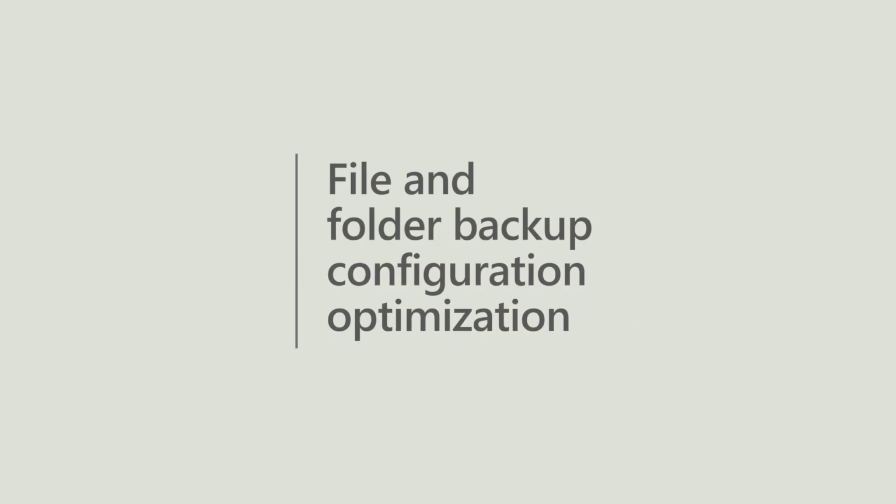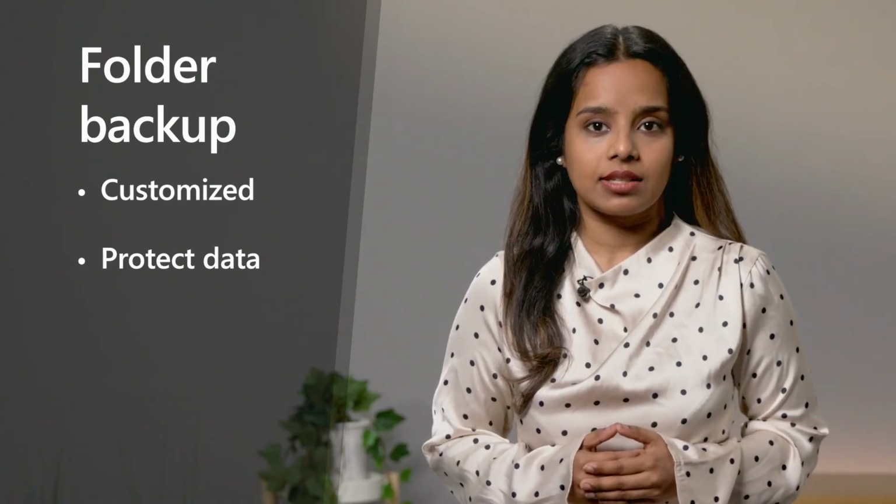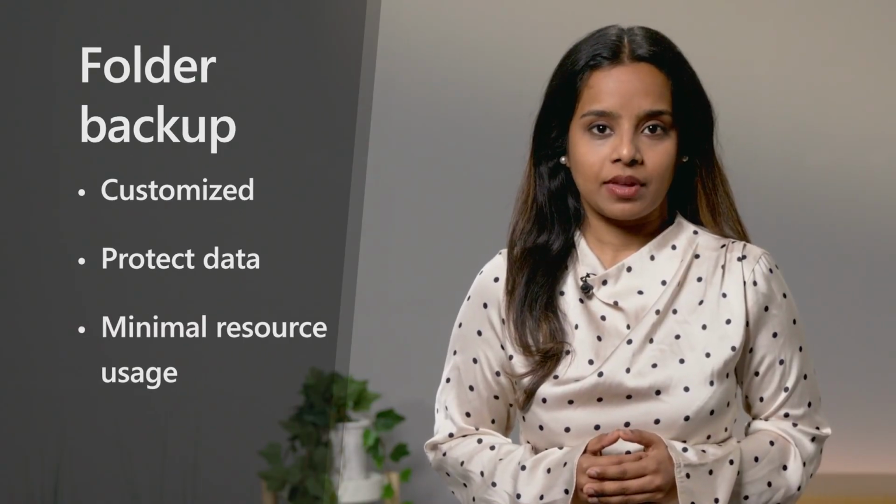This was followed by a lesson on optimizing file and folder backup configuration, where you investigated best practices for structuring backups to ensure robust data management and protection. You gained skills in designing an effective folder backup system tailored to organizational needs, ensuring that important data is consistently protected without excessive resource usage. Finally, you focused on strategies for backing up virtual machines in Azure, a critical aspect of maintaining data integrity and supporting disaster recovery. By the end of this module, you were equipped to design effective backup strategies, ensuring data resilience and quick recovery in case of data loss.